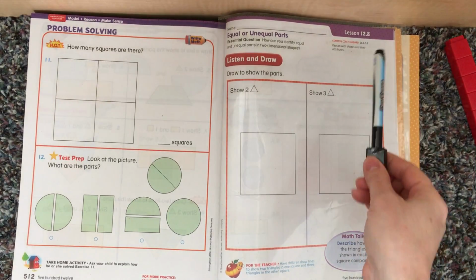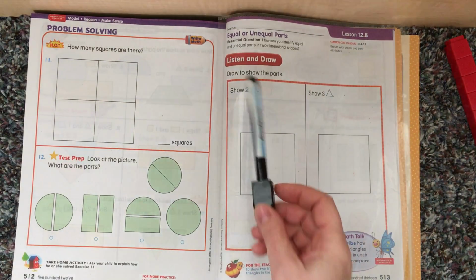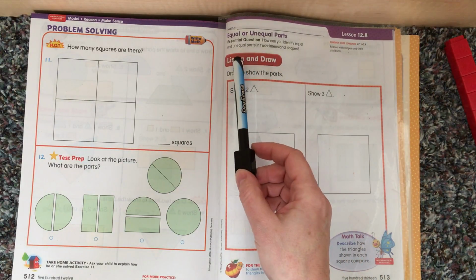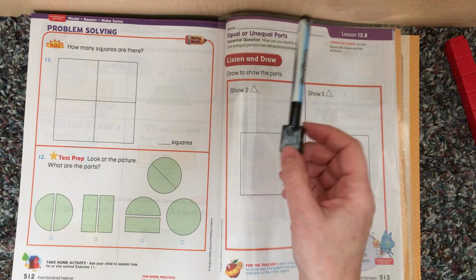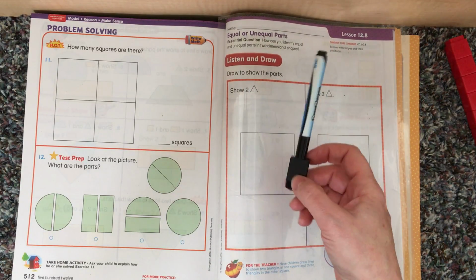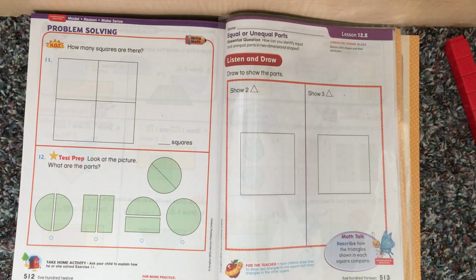We are on lesson 12.8, equal or unequal parts. How can you identify equal and unequal parts in two-dimensional shapes? Listen and draw. Draw to show the parts. Show two triangles. We did this yesterday.